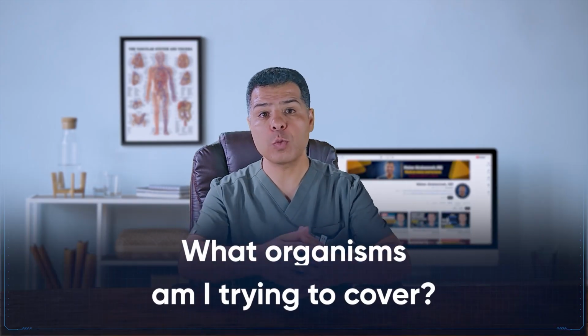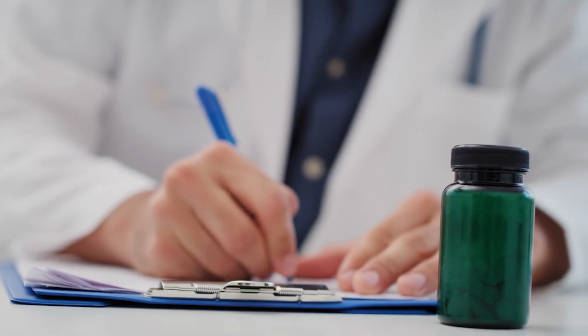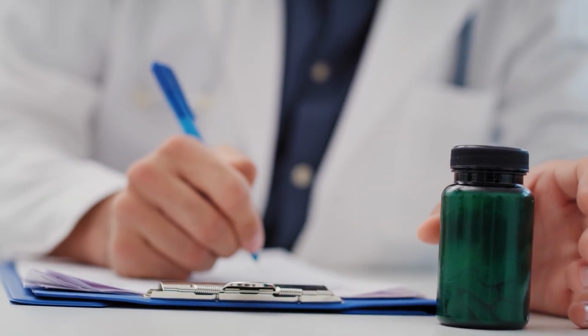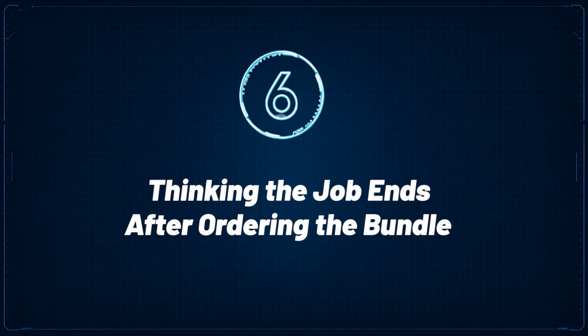At 2 a.m., don't ask what's the broadest antibiotic I can give. Instead, ask what organisms am I trying to cover. The best antibiotic regimen is not the broadest one, it is the one that reliably covers the most likely pathogens while avoiding unnecessary spectrum. Let's move to the final mistake, number 6, thinking the job ends after ordering the bundle.